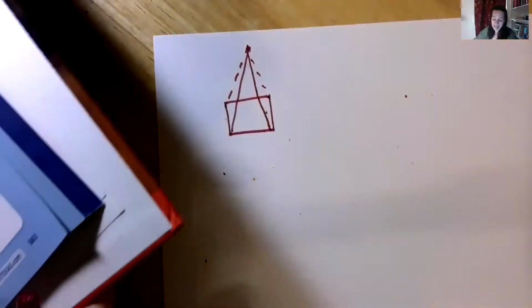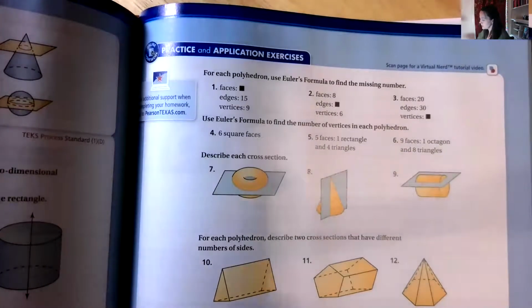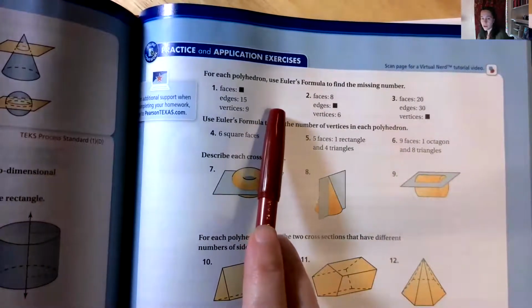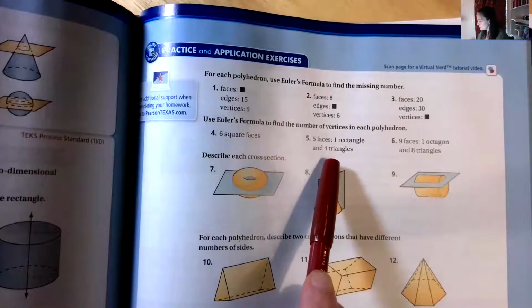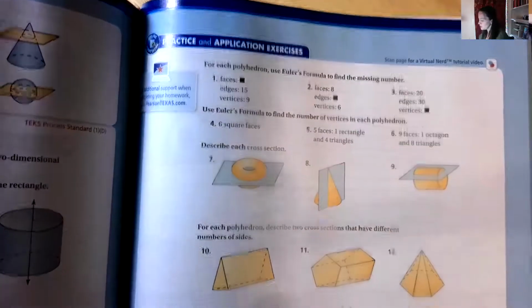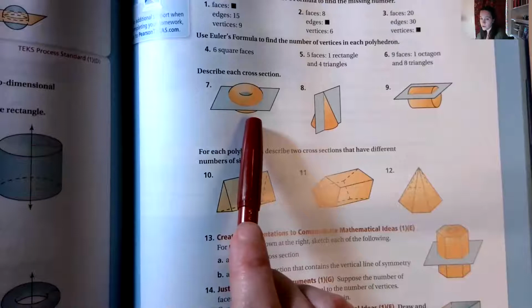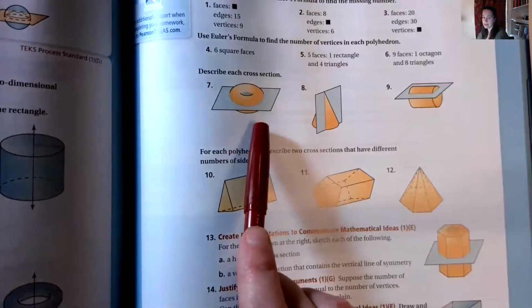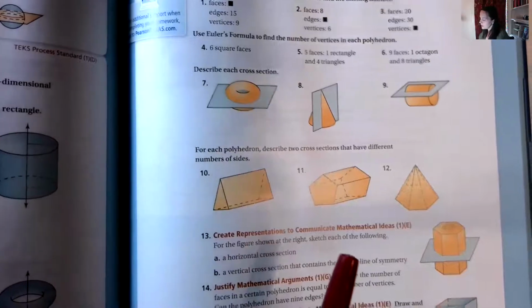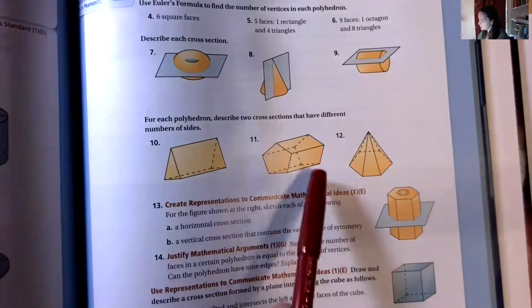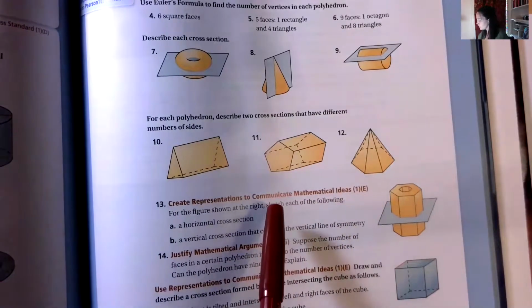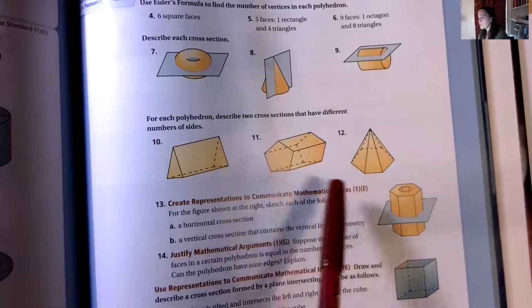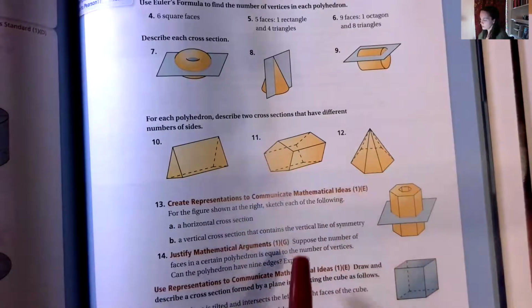Okay, that is the lesson for this. So for your homework, the different types of things that you'll need to do, you're going to need to be able to use Euler's formula to find your faces, edges, and vertices. Sometimes it will be verbally done, sometimes it'll be in a list. You need to be able to describe cross sections if you're given a three-dimensional figure and a plane. And then you're also going to need to imagine, if it isn't drawn for you, what it would look like to have different cross sections that go through different three-dimensional figures, and tell me what those shapes would be. How many sides would they have? What would they be?